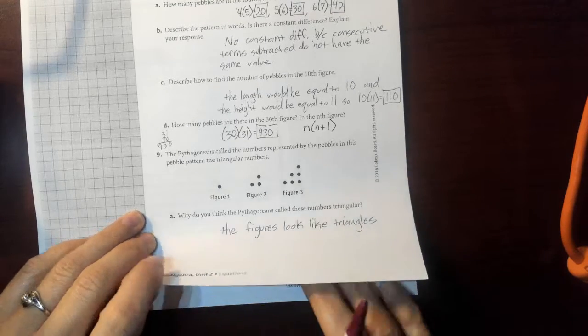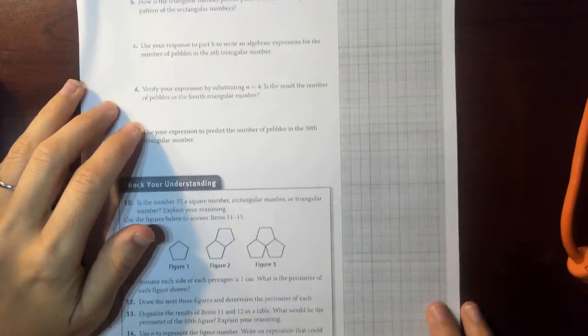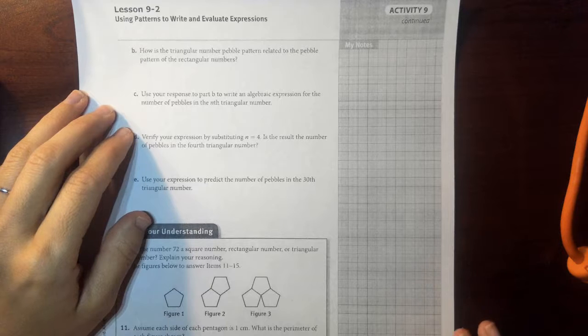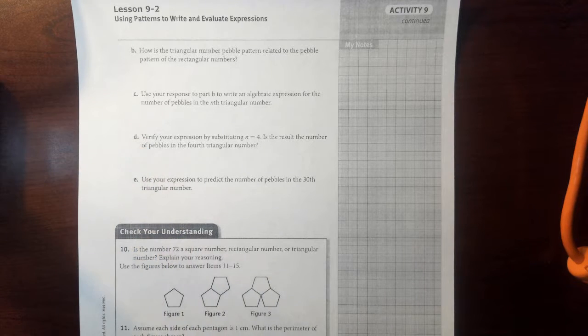Okay, let's go to the next page. So it says, how is the triangular number pebble pattern related to the pebble pattern of the rectangular numbers? Well, let's look.